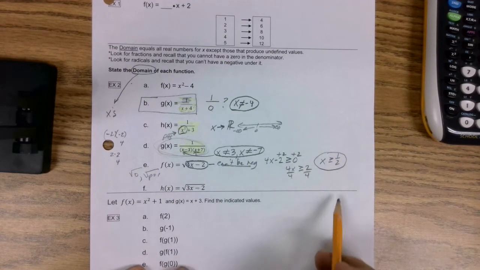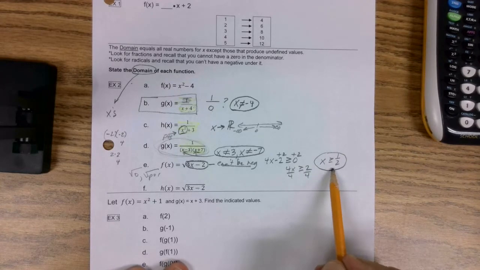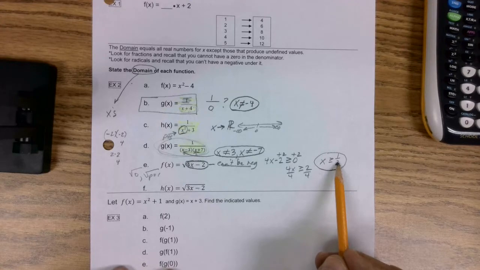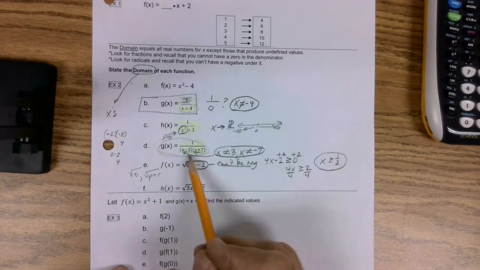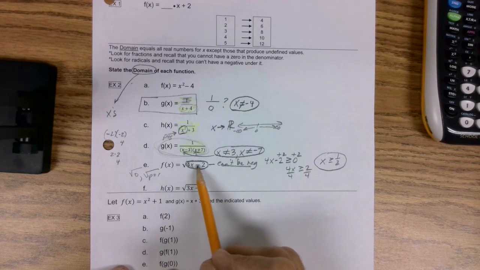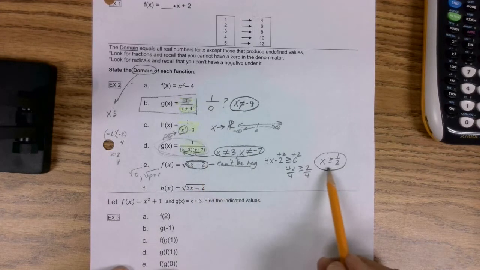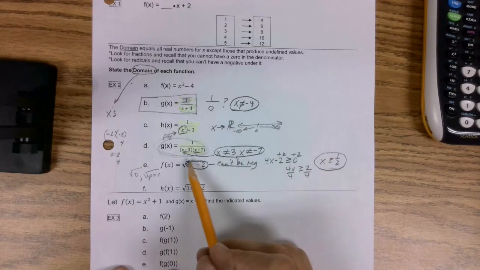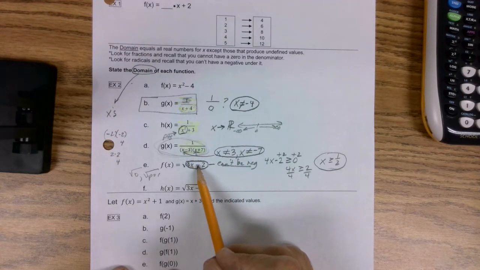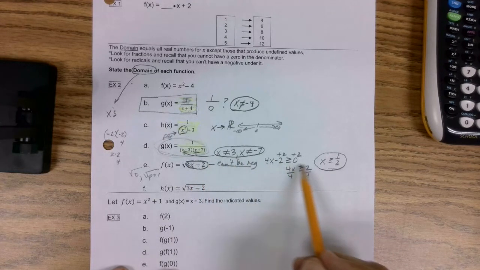There's my domain. Now, before you leave this problem, think about it. Pick a number greater than or equal to 1/2. That's easy to plug back in. 1. 4 times 1 is 4. 4 minus 2 is a positive 2, and it's mathematically possible. Pick something not greater than 1/2. Okay, 0. 4 times 0 is 0. 0 minus 2 is -2. The square root of -2 is mathematically impossible. That's why this is our domain.